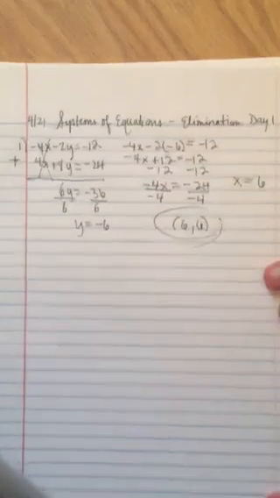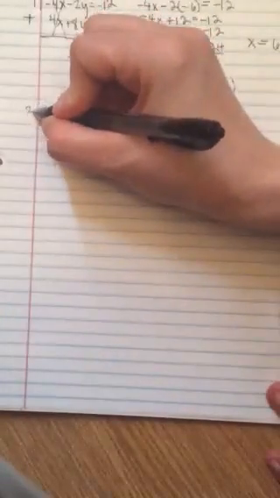Alright, let's look at problem number 2. Okay, so problem number 2, if my pen will cooperate. Problem number 2 is x minus y equals 11 and 2x plus y equals 19. So here, the y's have the same number in front of them. Even though there's no number there, it's implied that they're both 1. So this is negative 1 and this is positive 1. So we're going to add these together to eliminate.